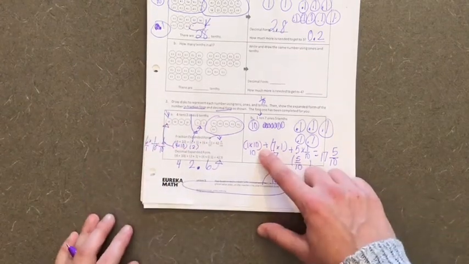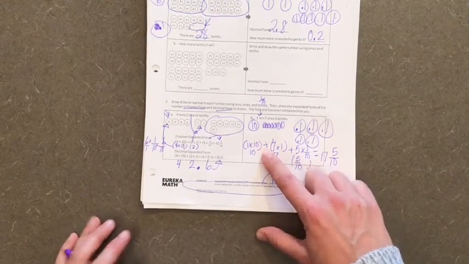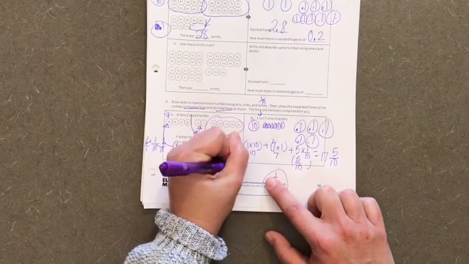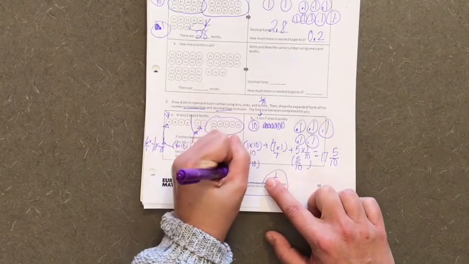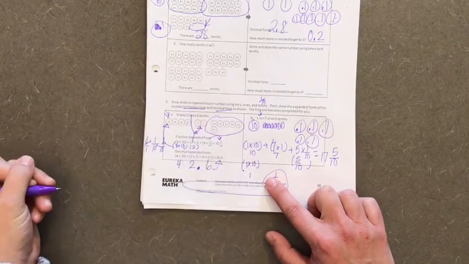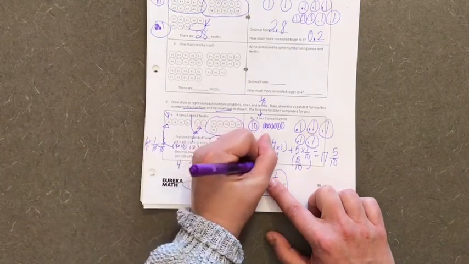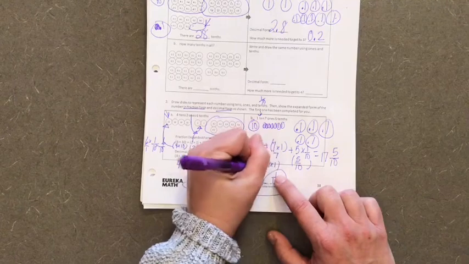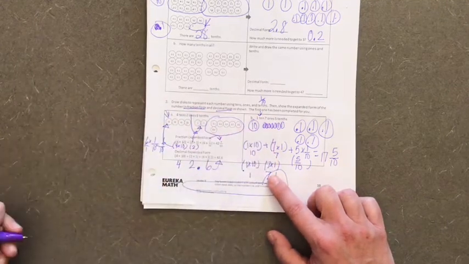Now I'm going to do my decimal expanded form. So I still have 1 times 10. That means I'm going to have a 1 in the tens place. 7 times 1. I'm going to have a 7 in the ones place.